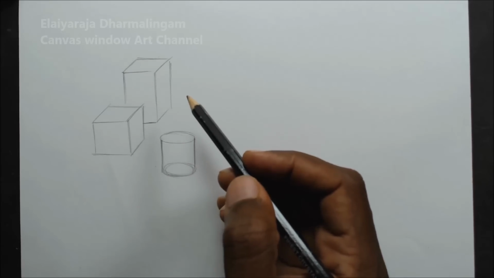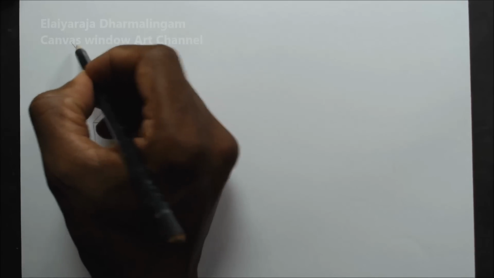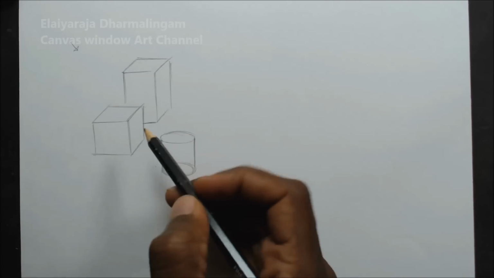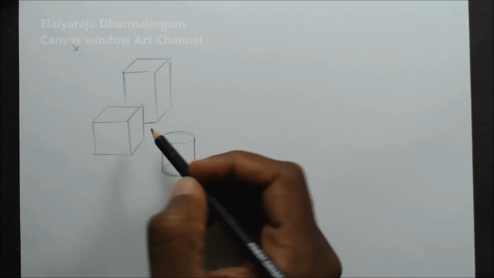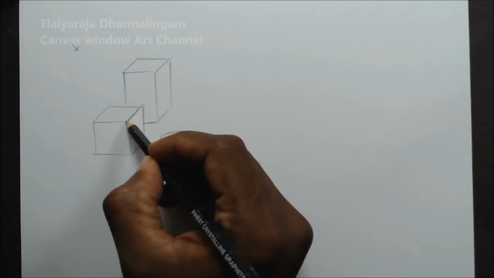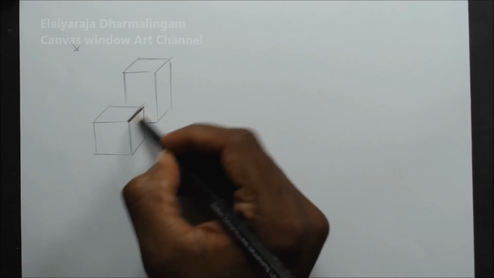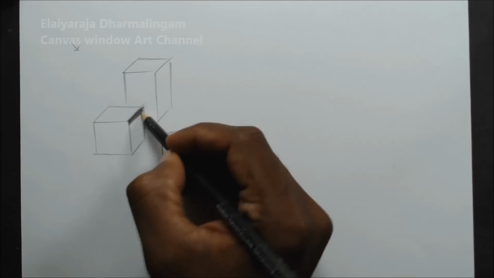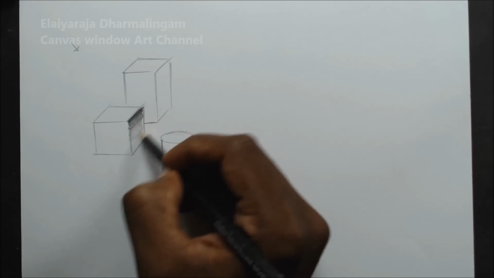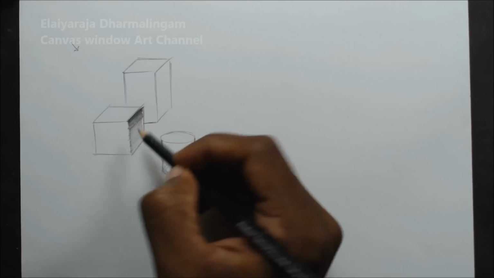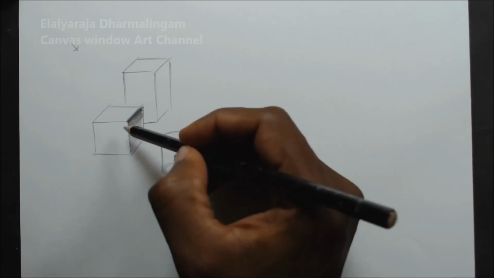Suppose in this composition light is coming from the left side. This is normal in beginners' drawings: they shade like a gradation from dark to light.